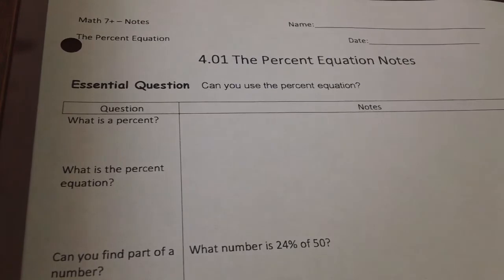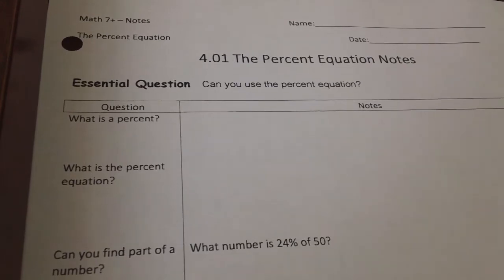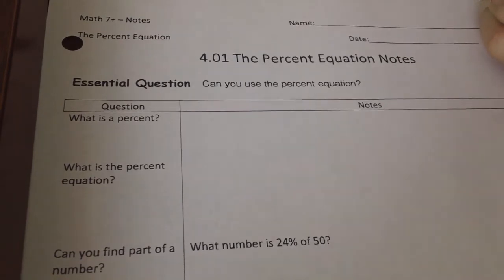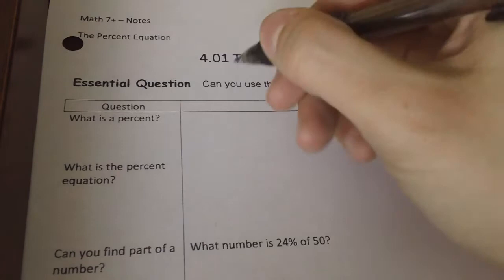Okay, it's Math 7 plus class. Today we're going to talk about the percent equation, and our essential question for today is, can you use the percent equation? So our first question is, what is a percent?